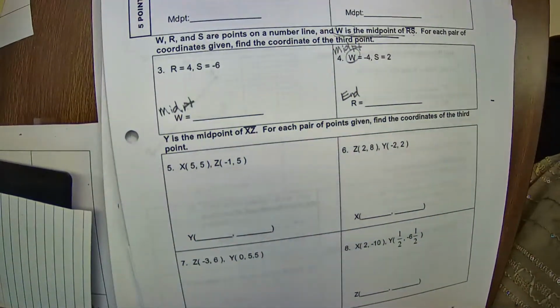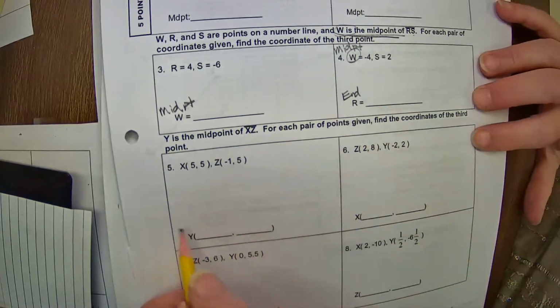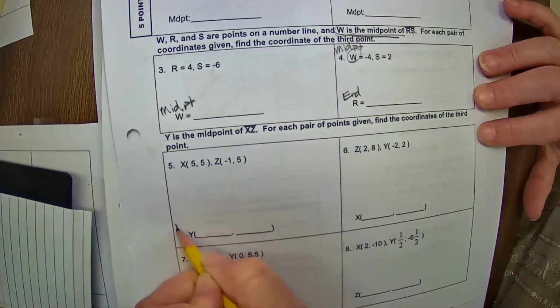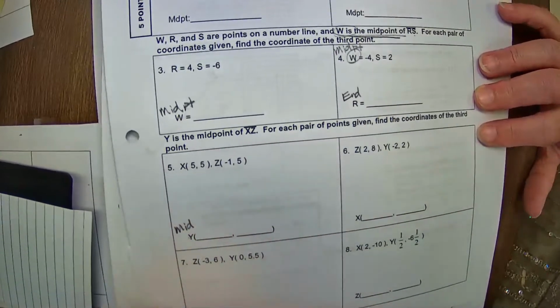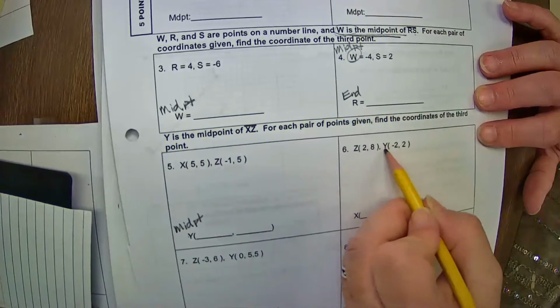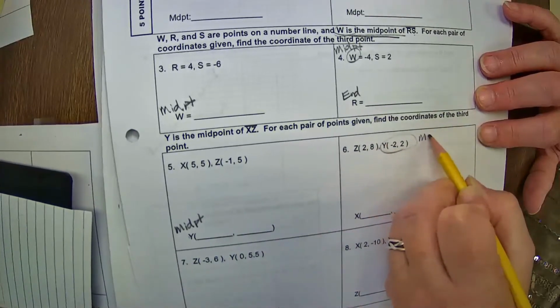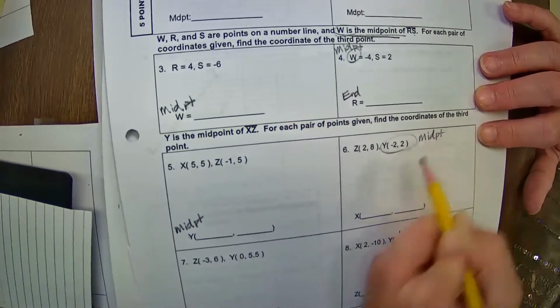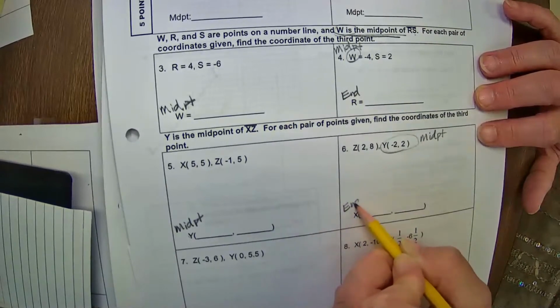Okay, Y is the midpoint of XZ. So on number 5, you're looking for the midpoint. But on 6, they gave you the midpoint. So you're looking for an endpoint.